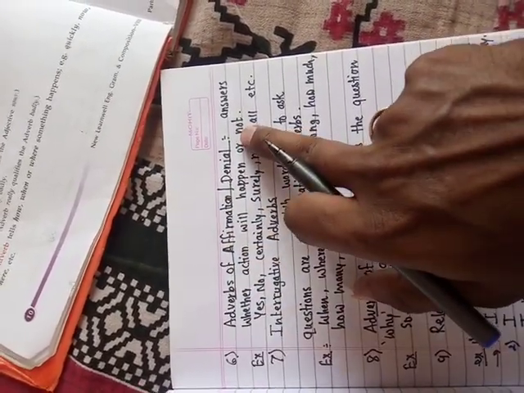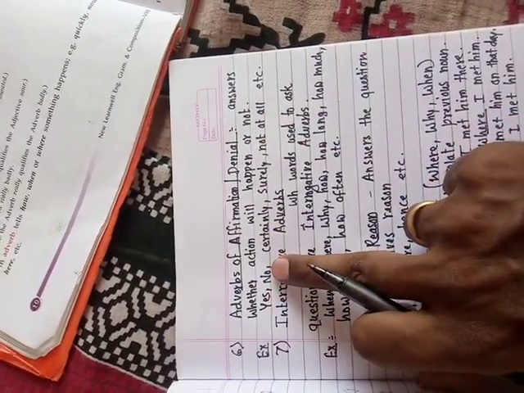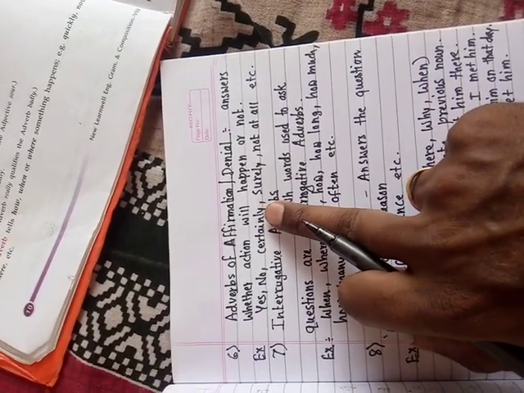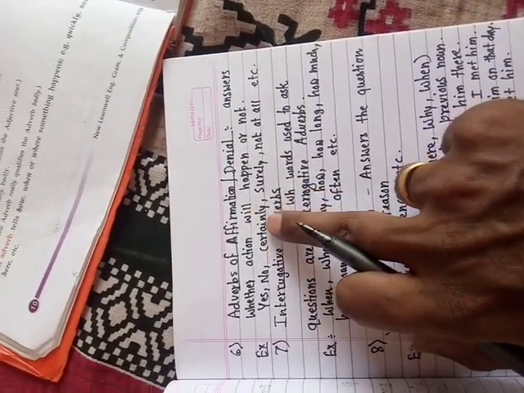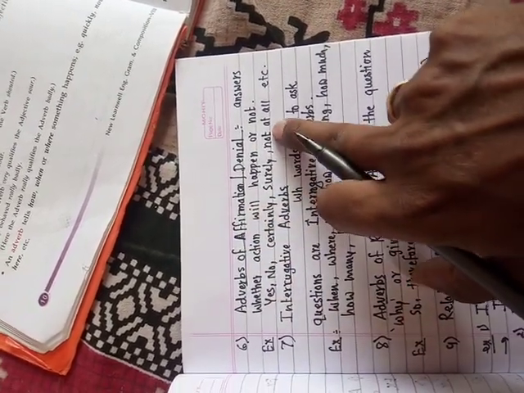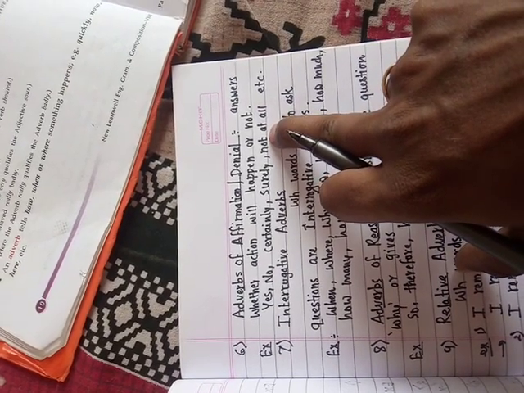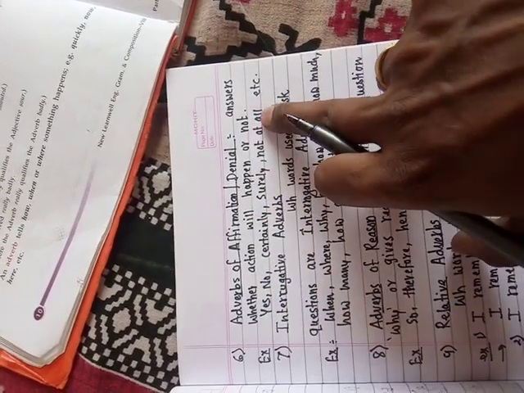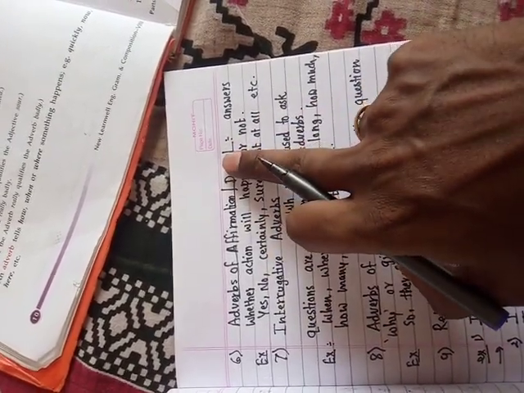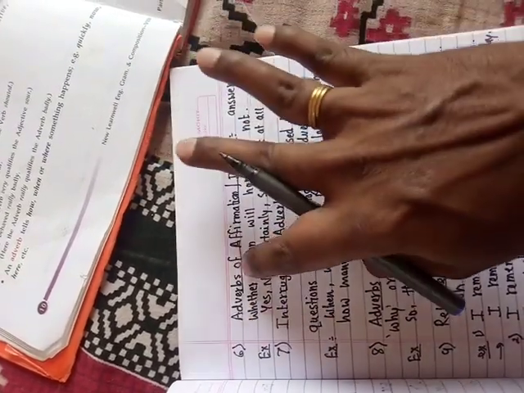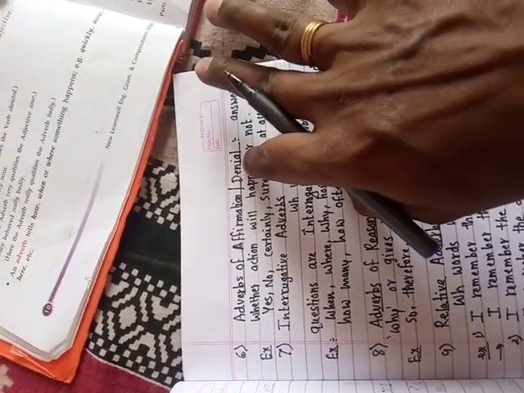So whether the action will be completed or happen or not. If you say no, it is denial of the action. Suppose the teacher asks you, will you complete your work? You can say yes, certainly. Certainly means definitely. So affirmation. Will you commit the crime again, or will you make the mistake again? You can't say certainly or yes. Your answer will be either no or not at all. It means denial. No, not at all. So in this way, for answering questions, these adverbs are used. Therefore they are called affirmation or denial or negation.